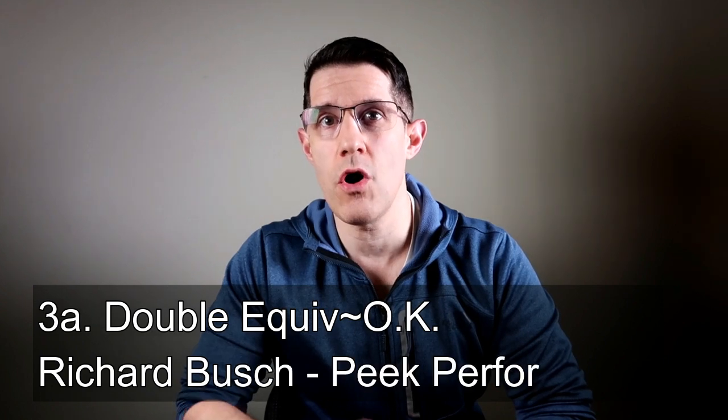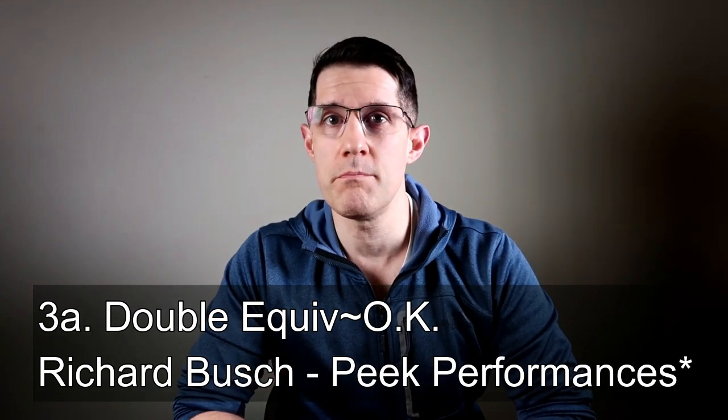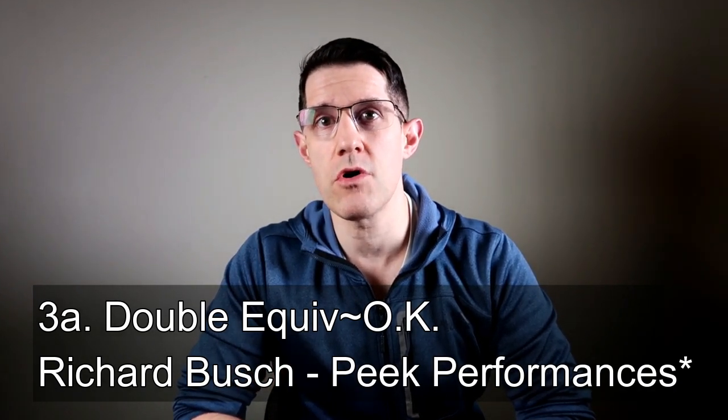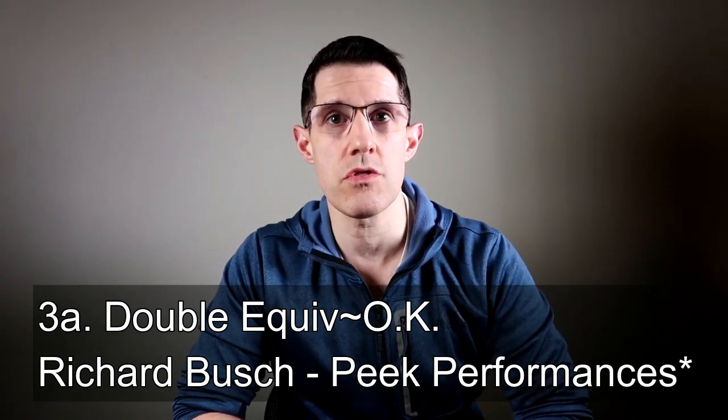All right, moving along to number 3, we actually have 2 effects here because they're both almost the same effect. So it was hard to choose one over the other, so I'm just going to include them both here. So for 3A, we're going to call this the effect that's called Equiv-OK by Richard Bush, and you can find this in his book called Peak Presentations.